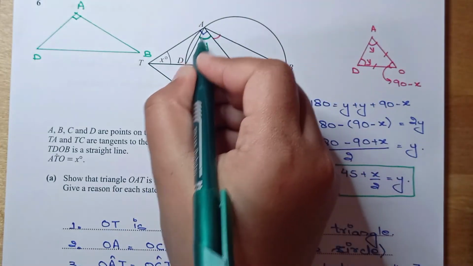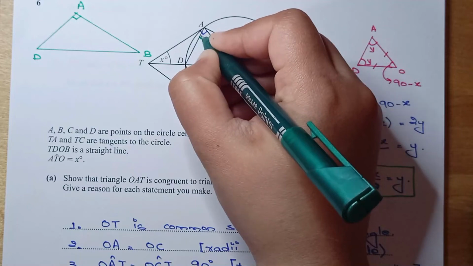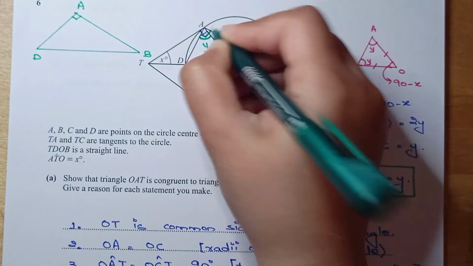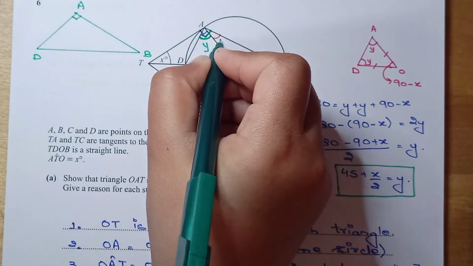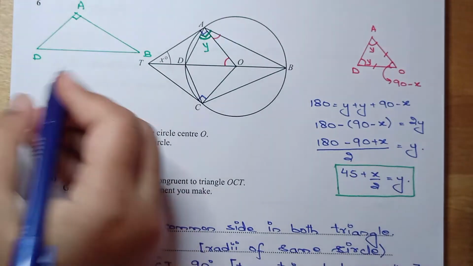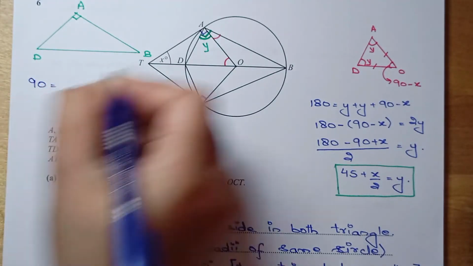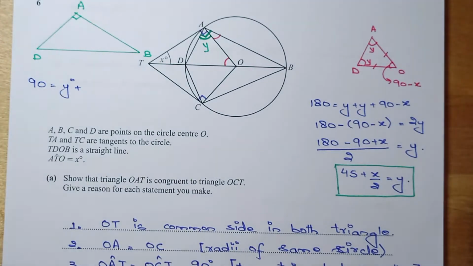Okay, so this triangle I am considering. This triangle angle is also equal to 90. Right, so this 90 is basically a sum of y plus angle OAB, right? So how can we find this? This 90 degree is y degree plus angle OAB.